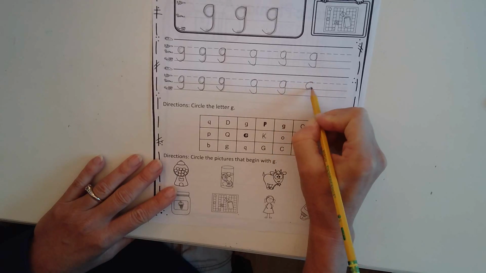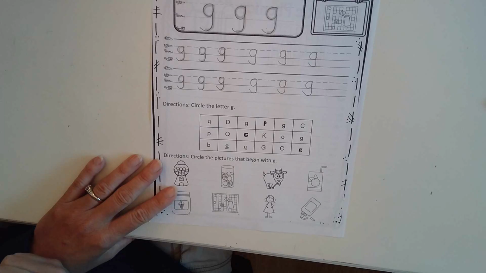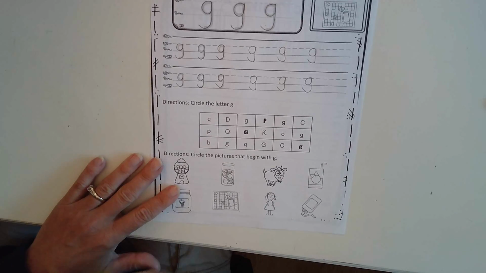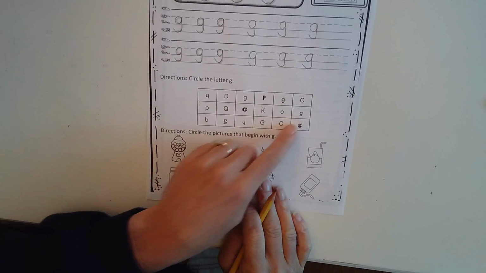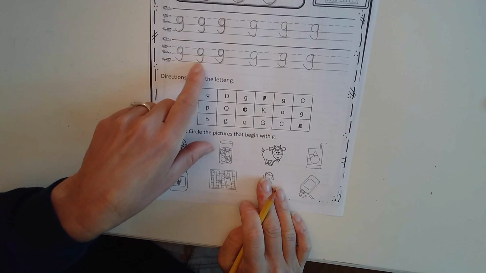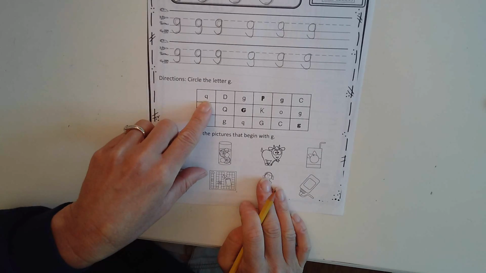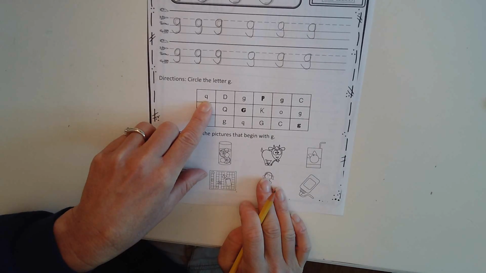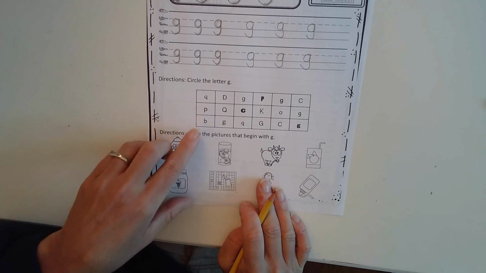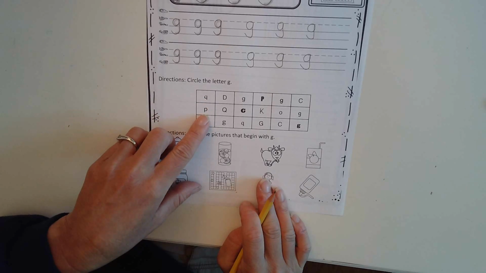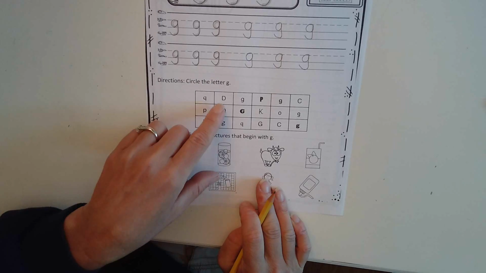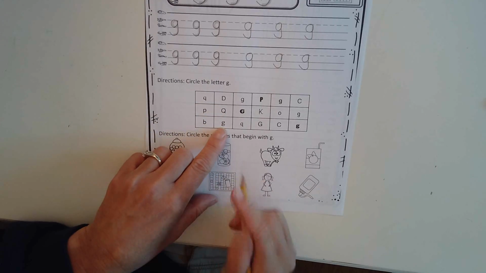G, game, G. Now I'm going to search for all the G's down here. I need to make sure that they have a hook. Otherwise, it's actually a typed Q. So that is not a G. Looks a little bit like a G, but it's not. They're trying to trick us. These are not G's. This is a type G. Isn't that a crazy looking G?